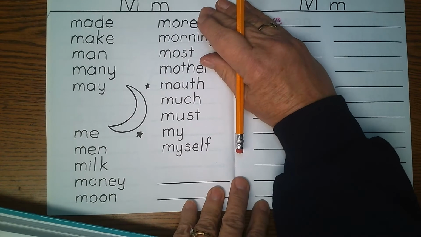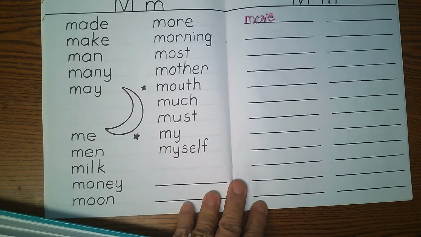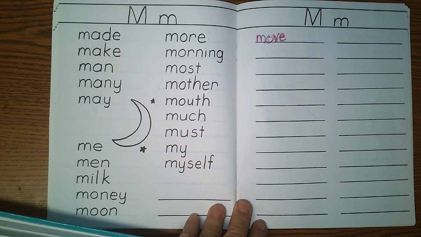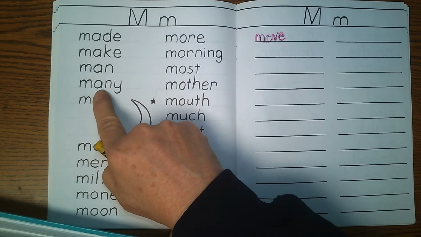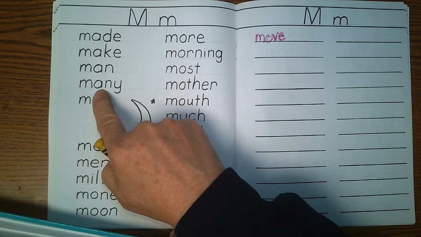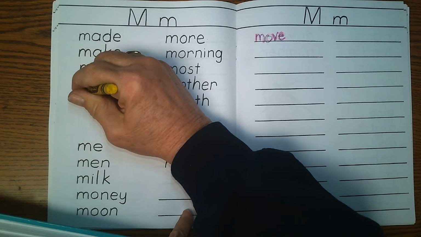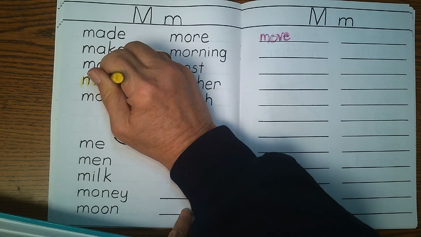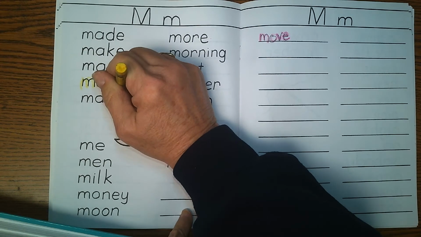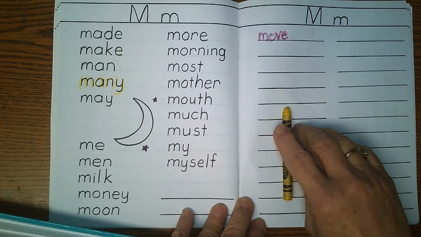Now, the first one I want us to look at is the word many. Many is a trick word. It's right here. Many. It's tricky because the A sounds like an I or E. Many. M-A-N-Y. Many. We just trace it.